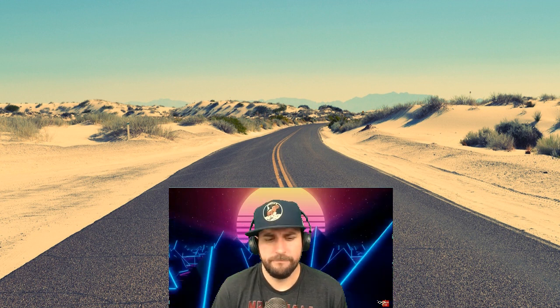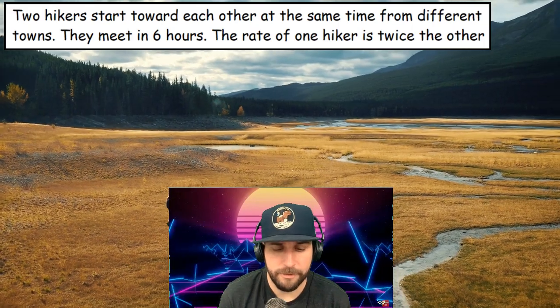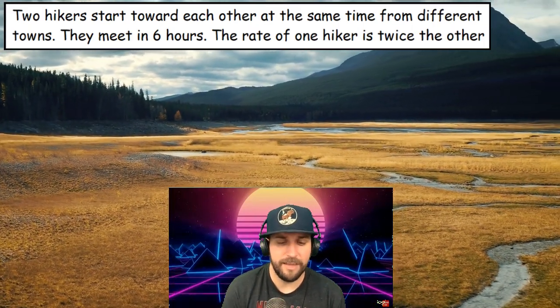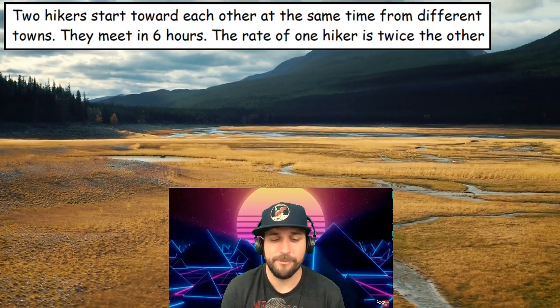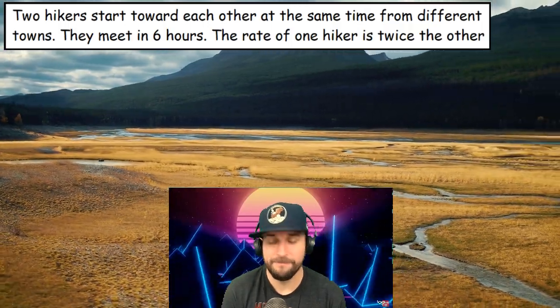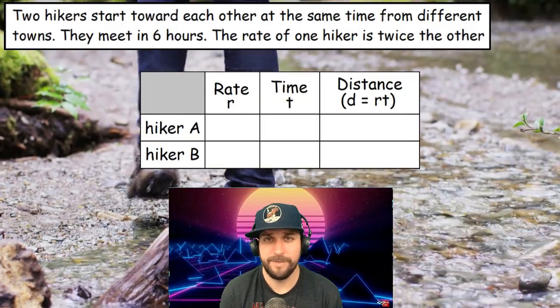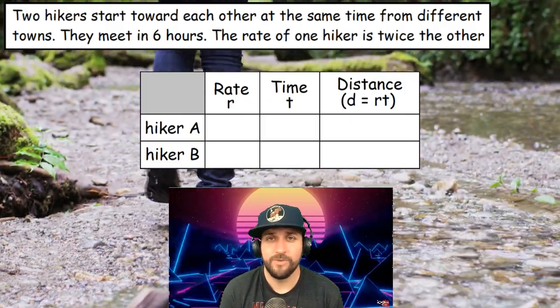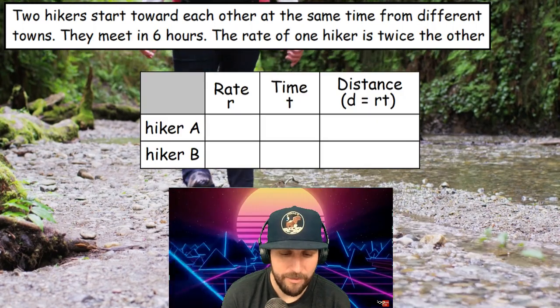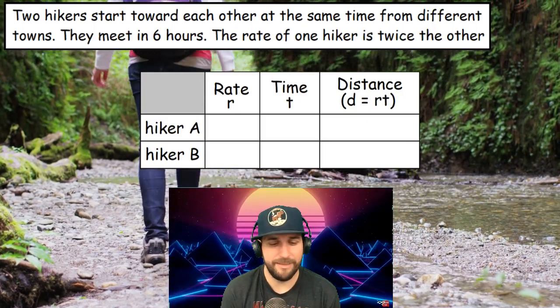On practice one. It says two hikers start toward each other at the same time from different towns, and they meet in 6 hours. The rate of one hiker is twice the rate of the other. So I got hiker A, hiker B, rate, time, distance. This one, I know their times. What was it, 6 hours? They meet in 6 hours, so they both leave at the same time.